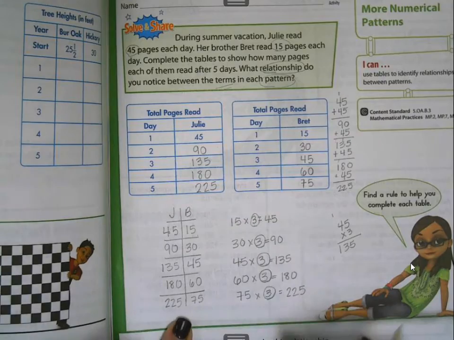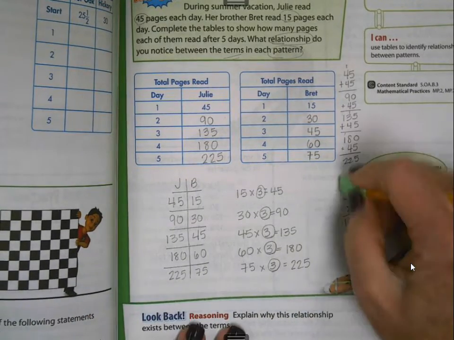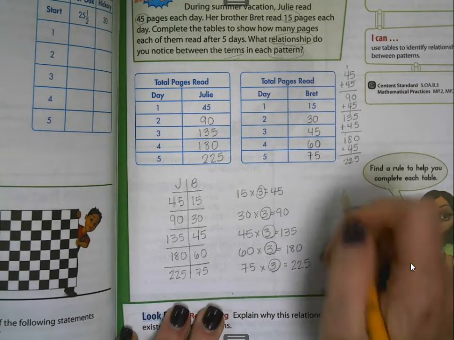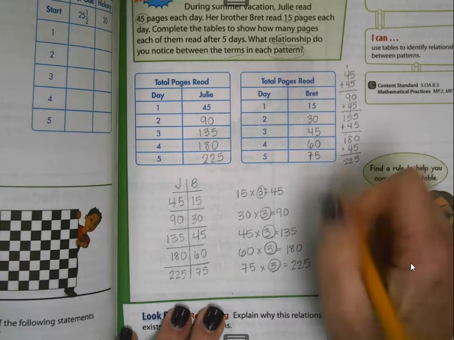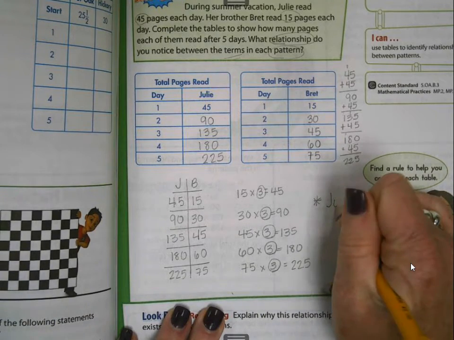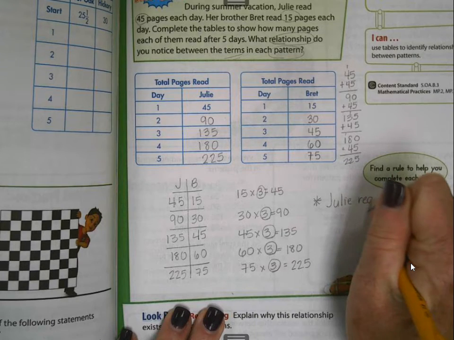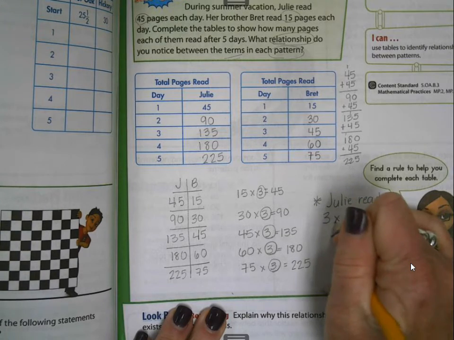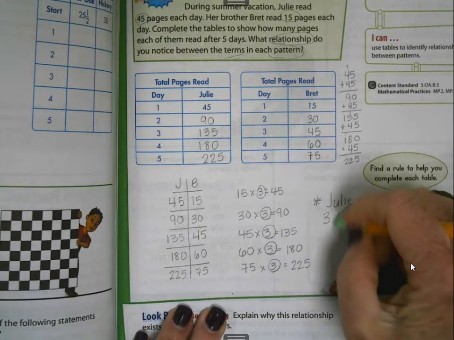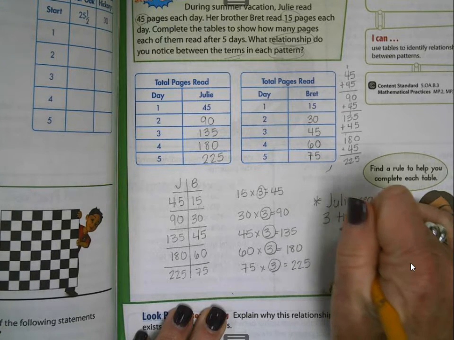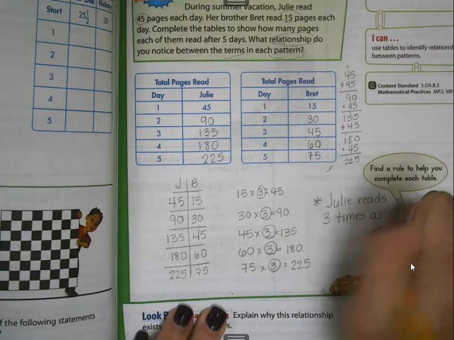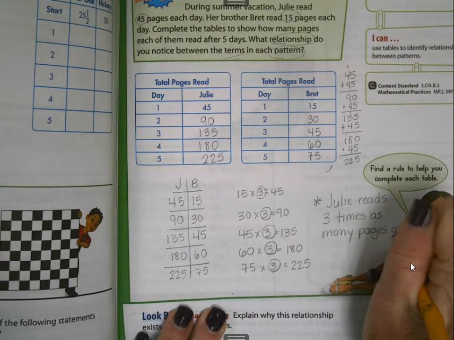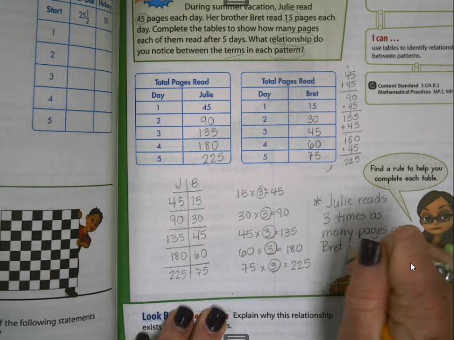So what I see going on is this. I'm going to just make my space right here to answer. What I see the relationship is, I see that Julie reads 3 times as many pages as Brett each day. I'm going to write it out.